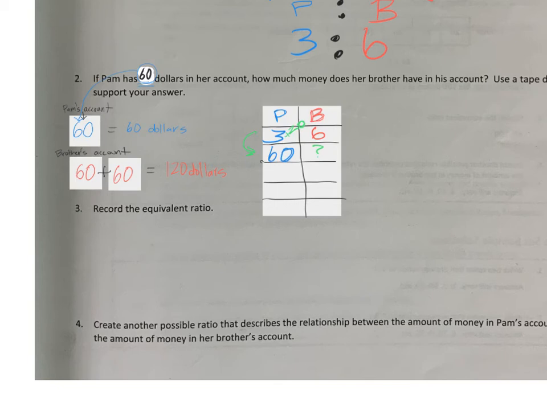So if we multiplied 3 by 20, what we do to one side, we must do to the other if we want to find out the correct answer. So we'll go ahead and do that now. We won't erase anything. We'll multiply 6 by 20.